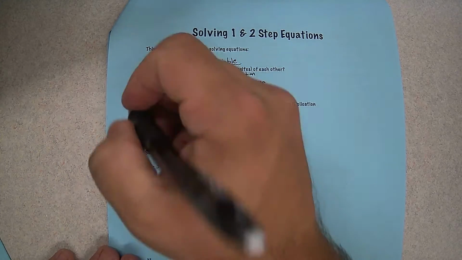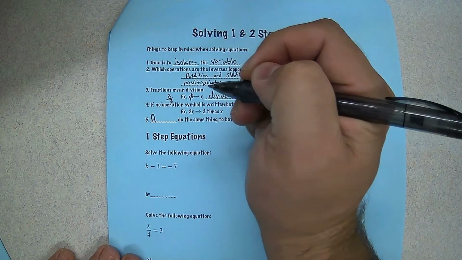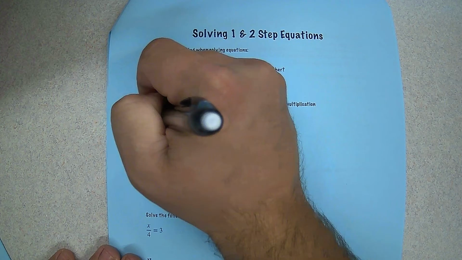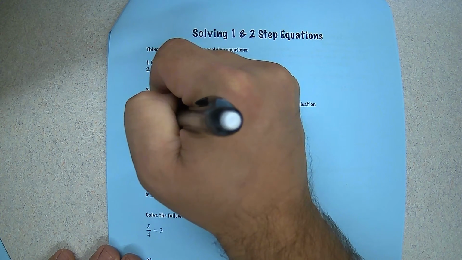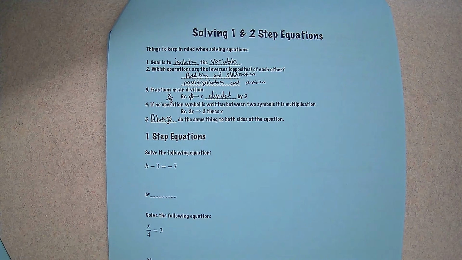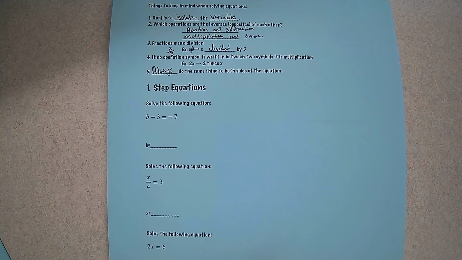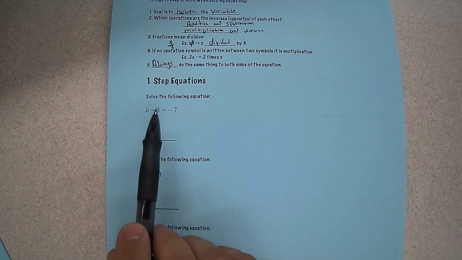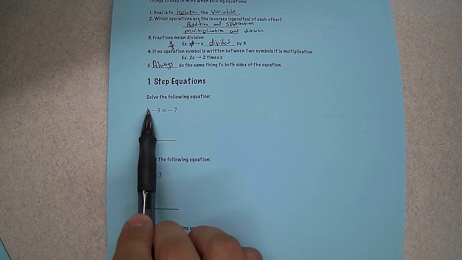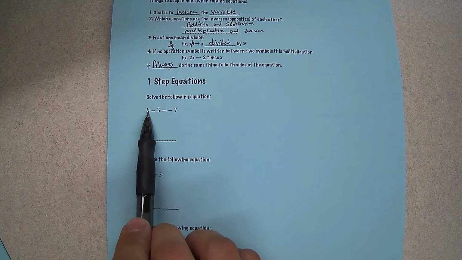And then we always want to do the same thing to both sides. We have to be fair. Always do the same thing to both sides. So let's get into solving an equation. So here I have my variable. I want to get that all by itself. I want to isolate it.